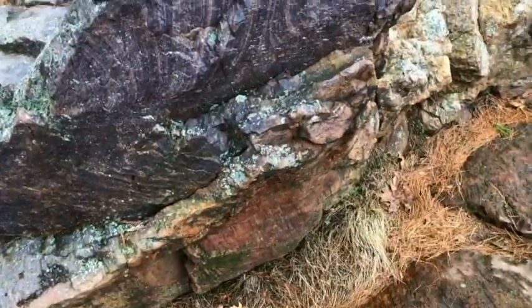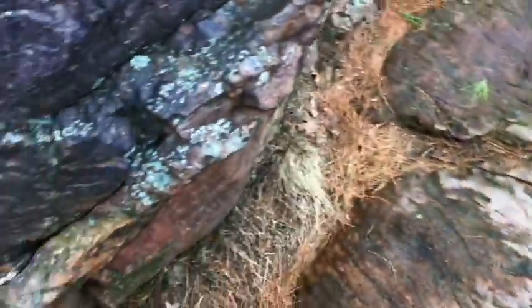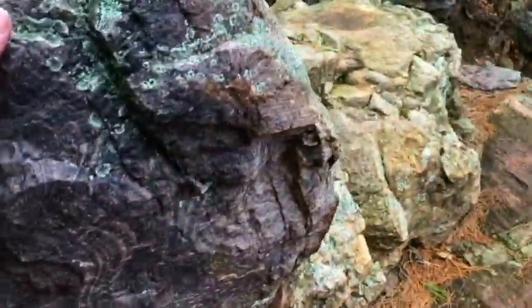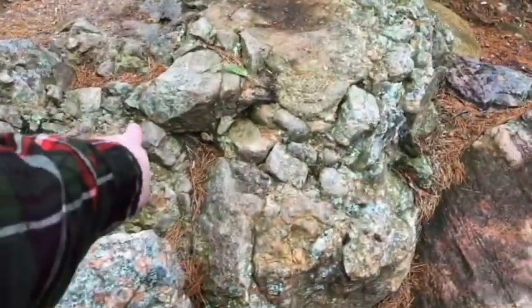Here's the contact right here. Here's me standing on the Baraboo. Now my foot's on the Cambrian. And that's just a big, huge boulder in the Cambrian. You can see the pebbles here.